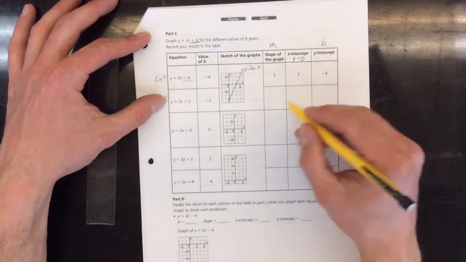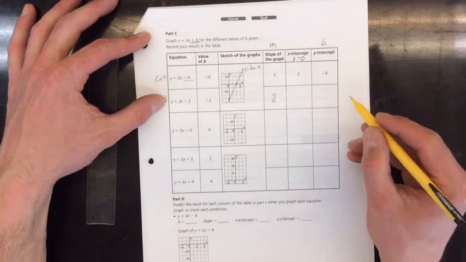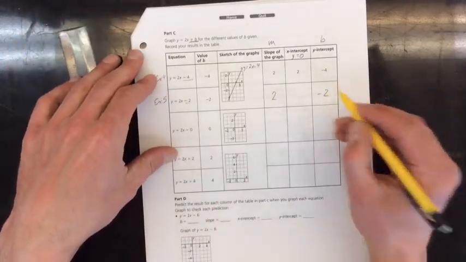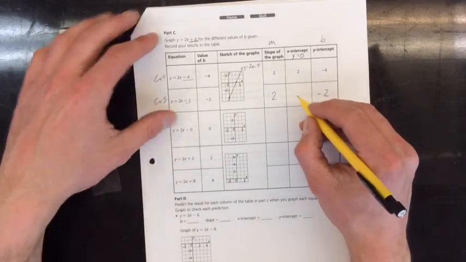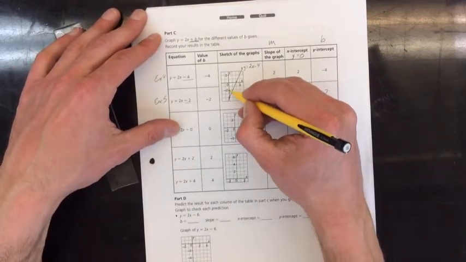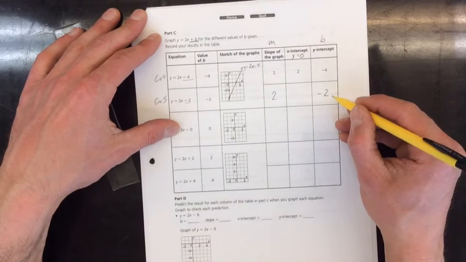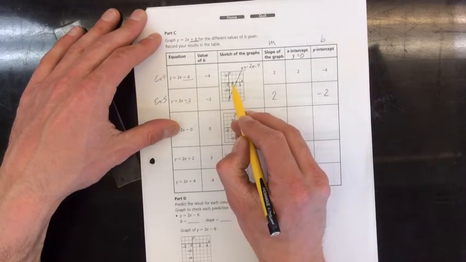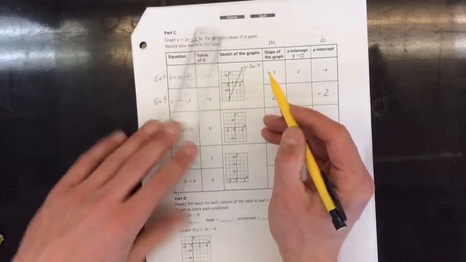But now when I'm graphing, I can tell you the slope is 2. The y-intercept, the b value, is negative 2. And the x-intercept, well, watch this. I'm just going to use this value. Y-intercept's negative 2. My slope is 2, so I'm going to go up 2 and over 1 to make the line.